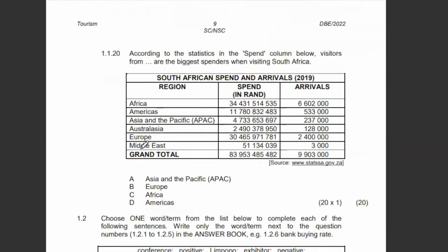All right. 1.1.20. According to the statistics in the spent column below, visitors are the biggest spenders when visiting South Africa. Let's look at the table in detail. It actually reads on the heading, South African spend and arrivals in 2019. Then there are different regions which appear in different columns there. We have Africa, America, Asia, and the Pacific, Australasia, Europe, the Middle East. Then there's also the grand total, which is listed below there.